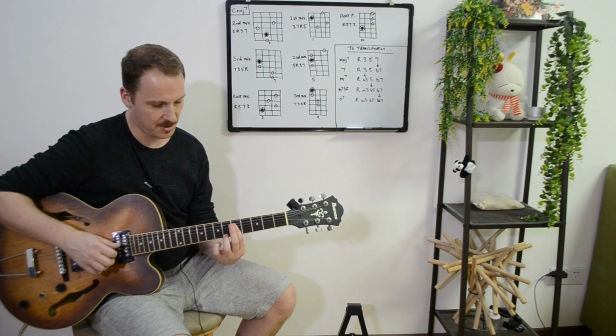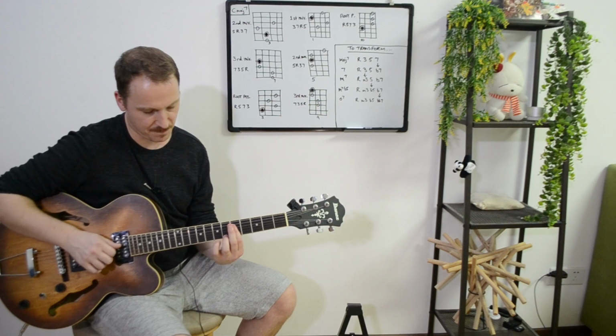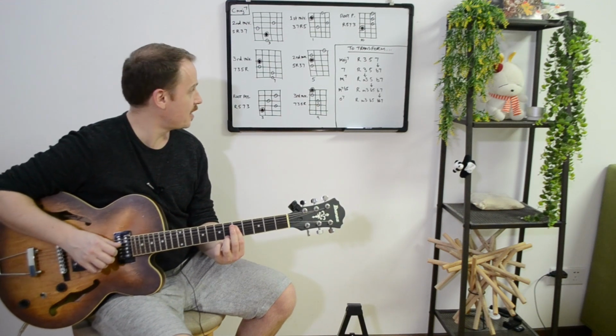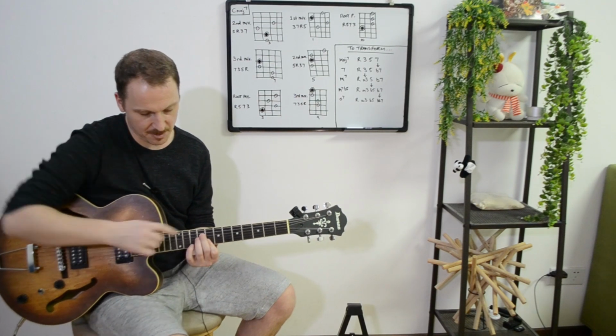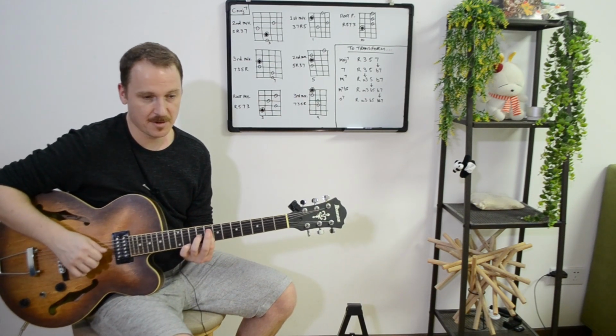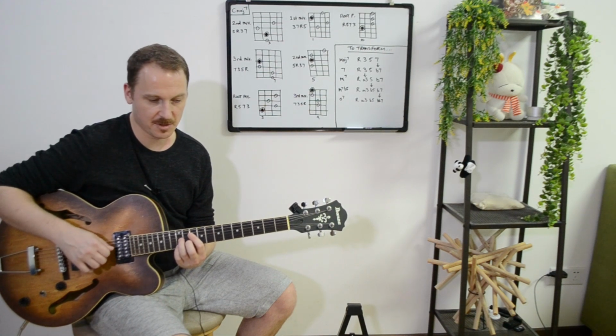So there's the dominant chord in 2nd inversion. And then it's the 7th in the bottom on the 3rd inversion. So it's that note there that's going to have to go down. And then you're back to root position.